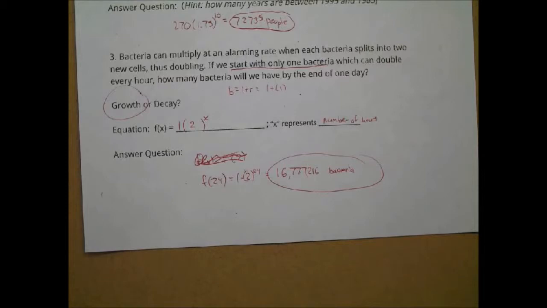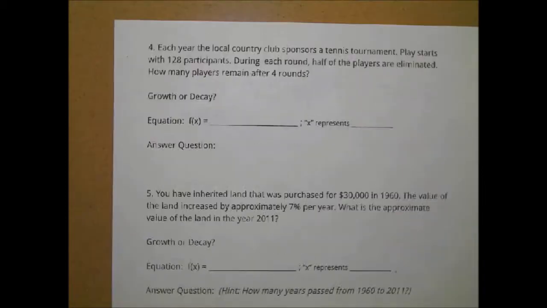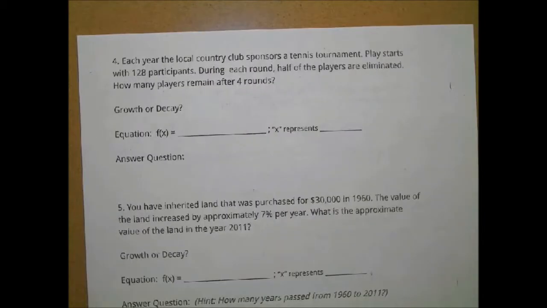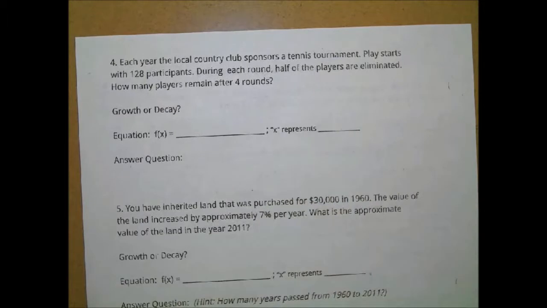All right, let's go on to number 4 because we haven't seen any decay questions yet. Hopefully we'll see a decay question here. All right. So number 4. Each year, the local country club sponsors a tennis tournament. Play starts with 128 participants. During each round, half of the players are eliminated. How many players remain after 4 rounds?